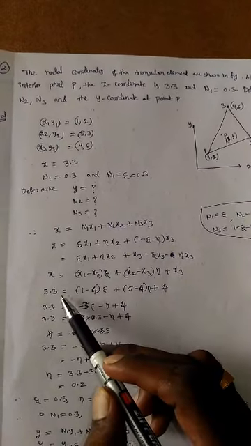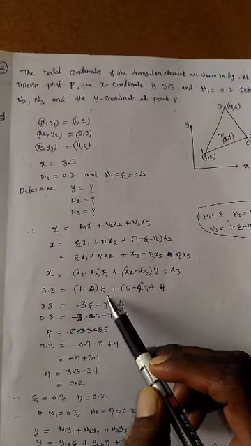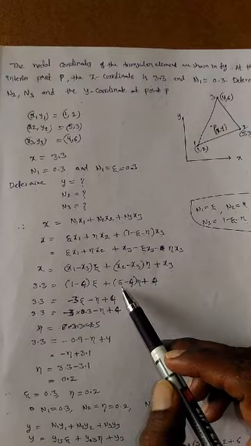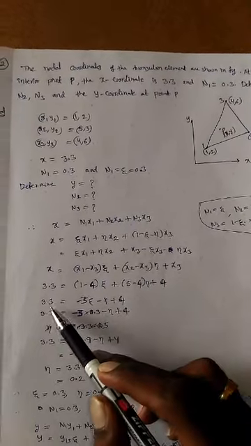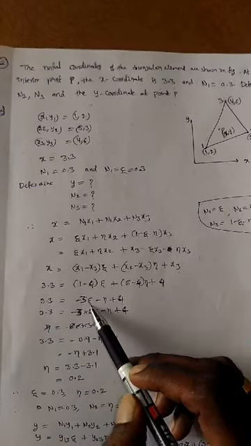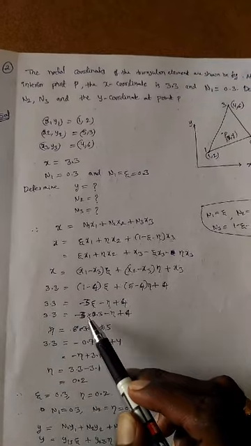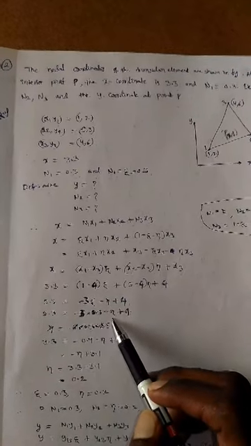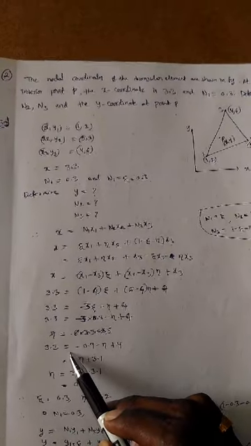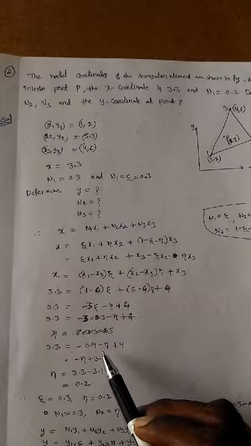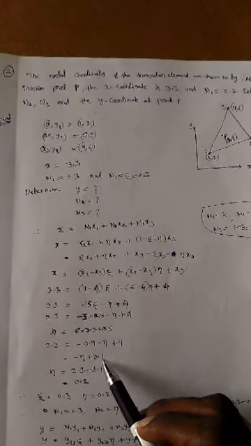Substituting the x value 3.33, x1 is 1, x3 is 4, so (1 minus 4) xi plus (5 minus 4) eta plus 4, that equals 3.33 minus 3 xi minus eta plus 4. 3.33 minus 3 into 0.3 minus eta plus 4, that equals minus 0.9 minus eta plus 4, minus eta plus 3.1.